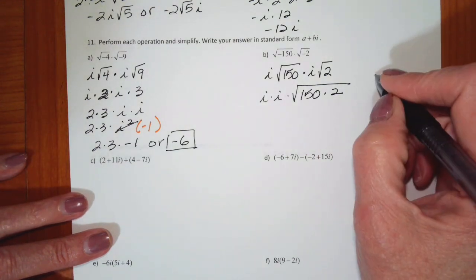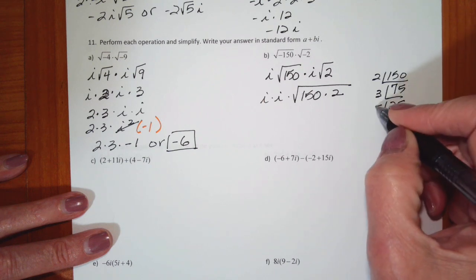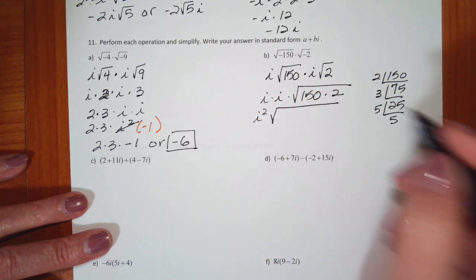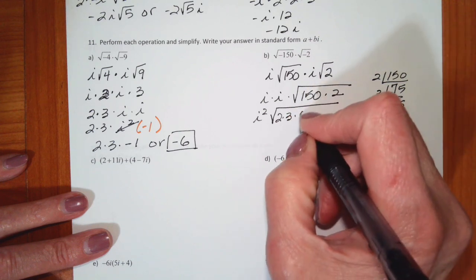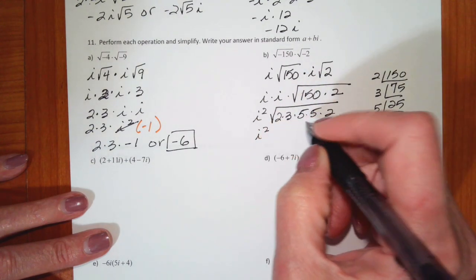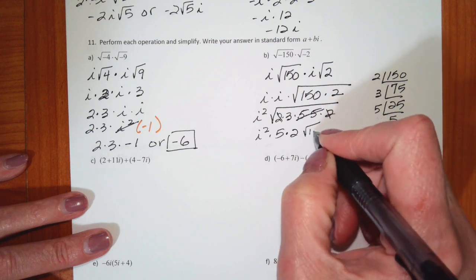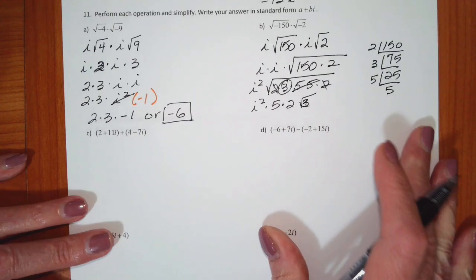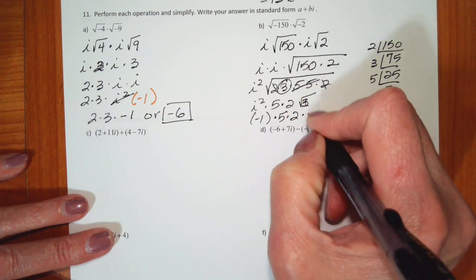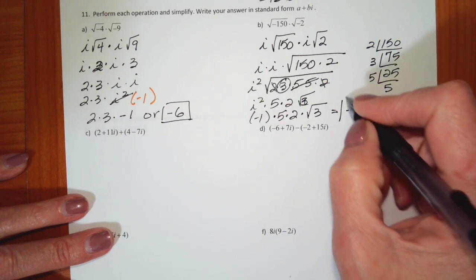So 150, if I break that down, is divisible by 2, which is 75, divisible by 3, which is 25, divisible by 5, and divisible by 5. So this becomes i squared times the square root of 2 times 3 times 5 times 5 times 2. So I have i squared, I have a pair of 5s, I have a pair of 2s, and the square root of 3, which is all that's left in there. Well, I know i squared is -1, times 5 times 2 times the square root of 3, which gives me -10 root 3.